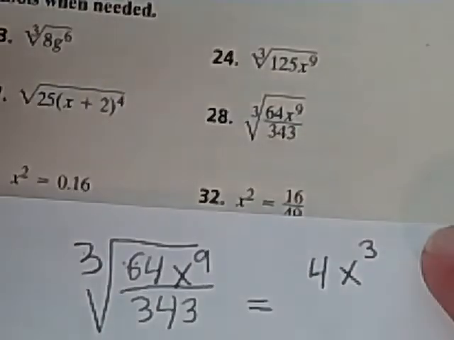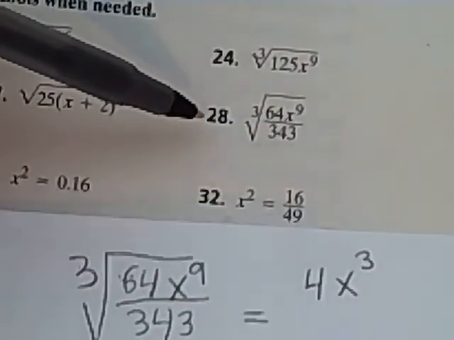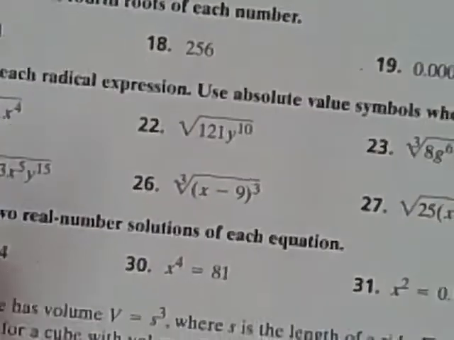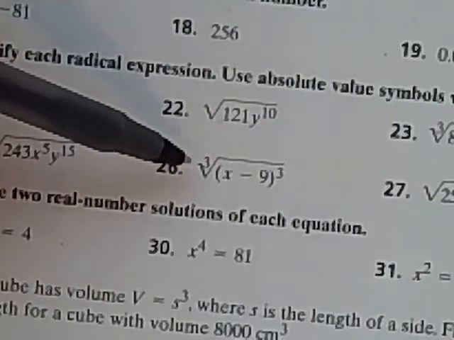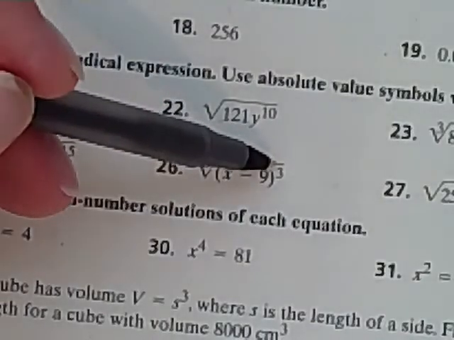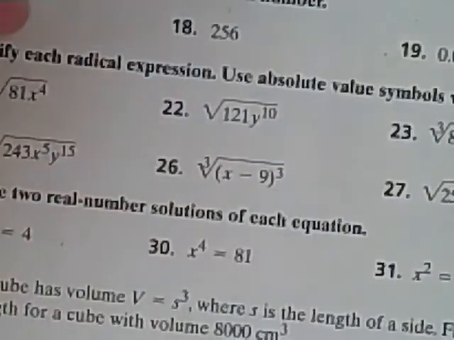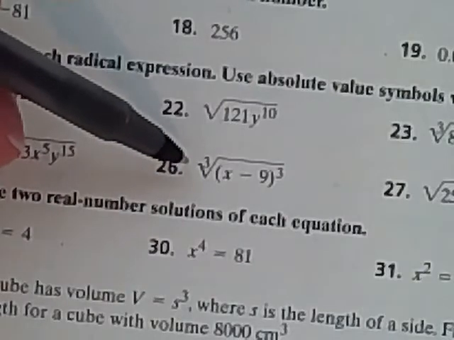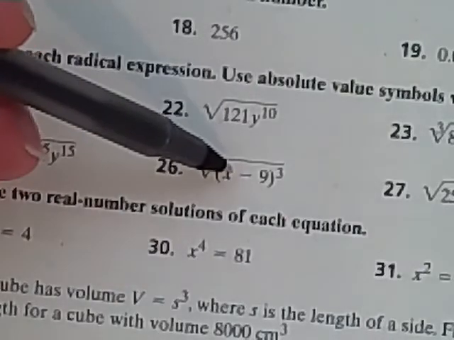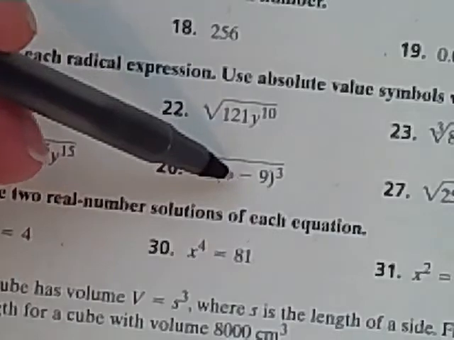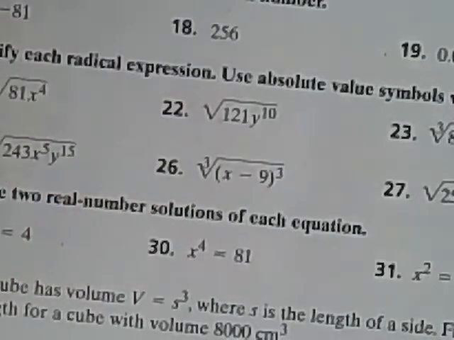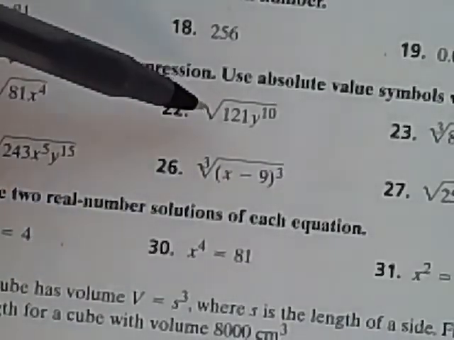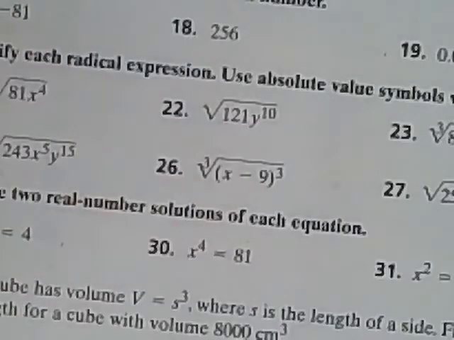Right now, we are doing what's called problem... Well, I did problem 26, the cube root of x minus 9 quantity cubed, and established that it can have positive or negative roots matching the sign of whatever is underneath the radical sign. So the solution for that one was just x minus 9.